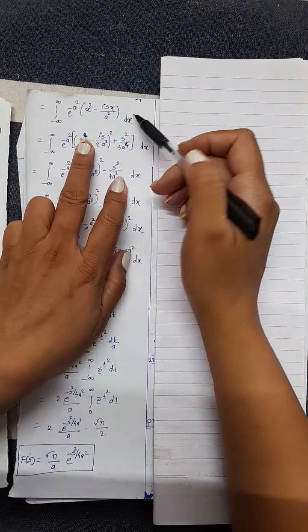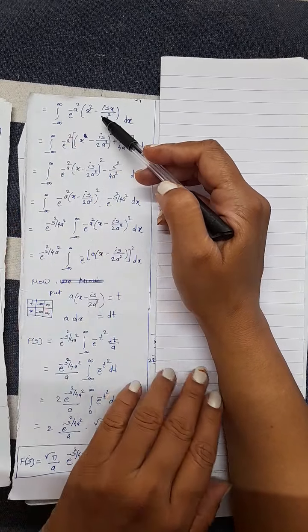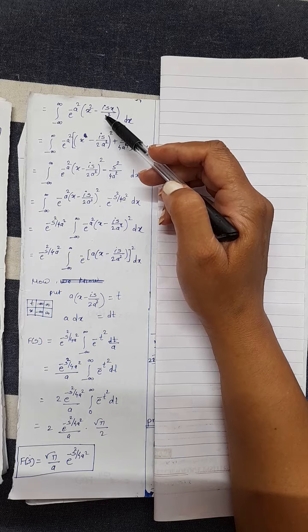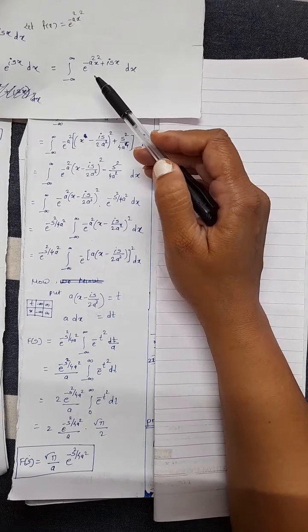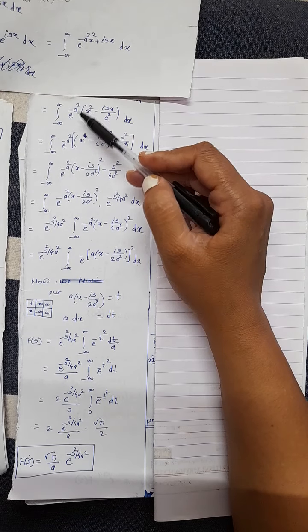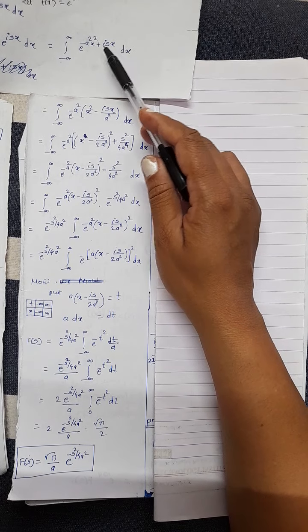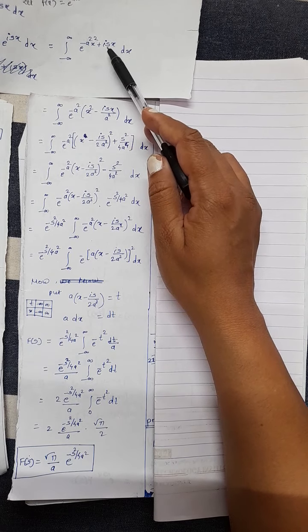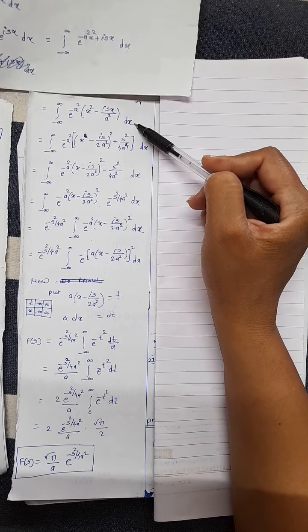Okay, what we are going to do, just take minus a square common from this step. What we have to do, a square take common from this, what we get, minus a square, it becomes x square here, plus from here we take a square common, that's why we have to divide by a square this term. Okay, dx.